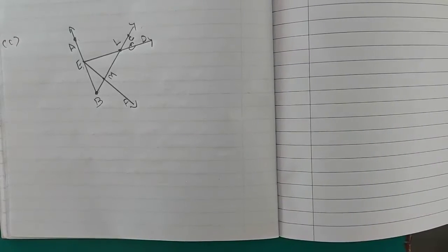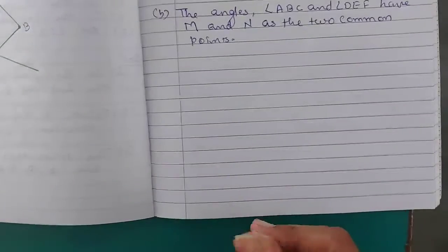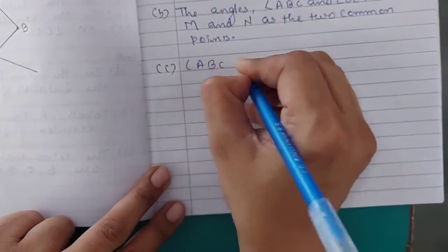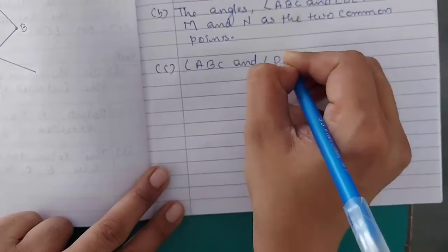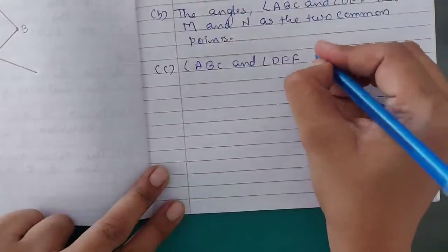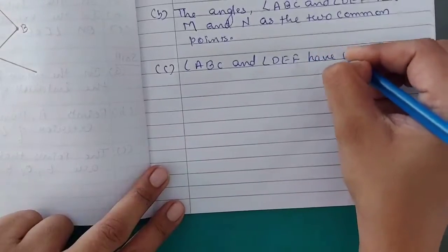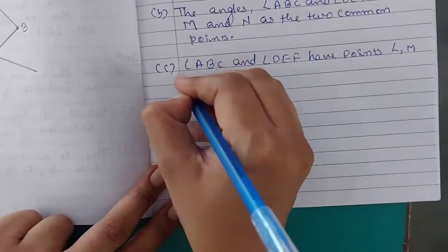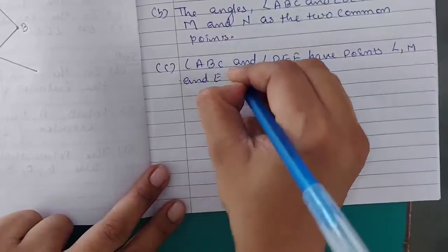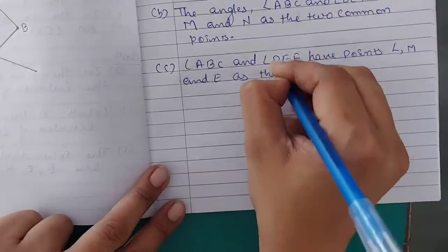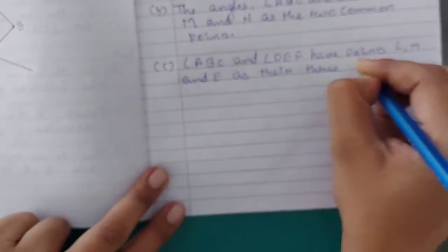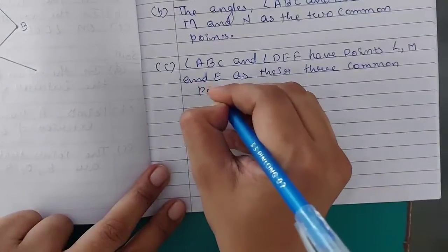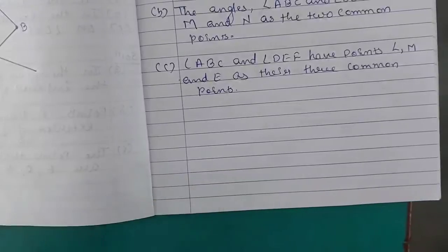Now let us write the solution for this. Answer C: angle ABC and angle DEF have 3 common points. Which points were common? L, M and E as their 3 common points. So these are the 3 common points of these two angles.